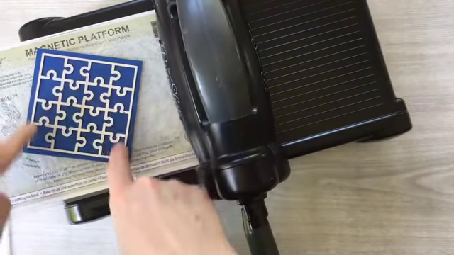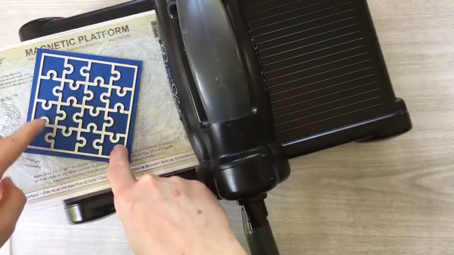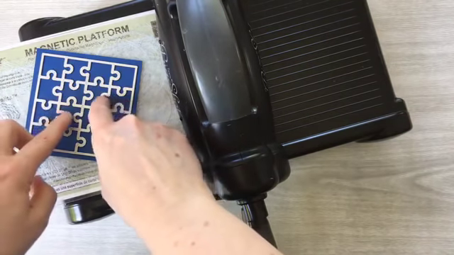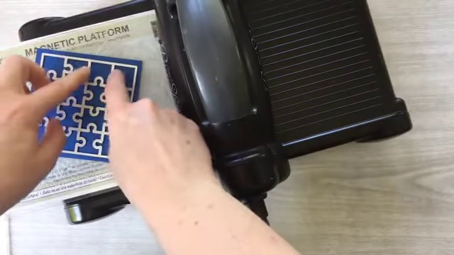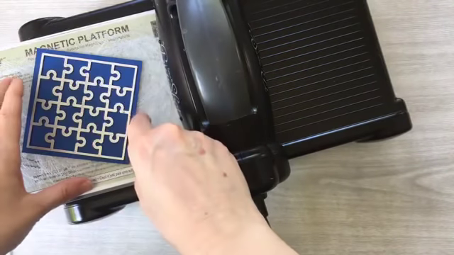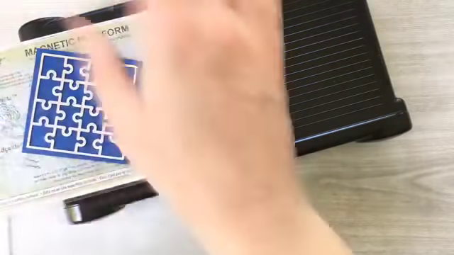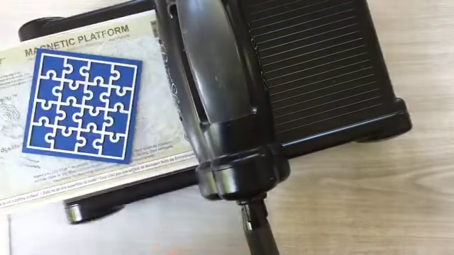Well, guess what? The pieces are the same. All of these corner pieces are the same. All of the side pieces are the same. If they look the same, they are the same. So you don't necessarily have to know exactly how they go together, you can scramble them up. So that's one good thing about this.